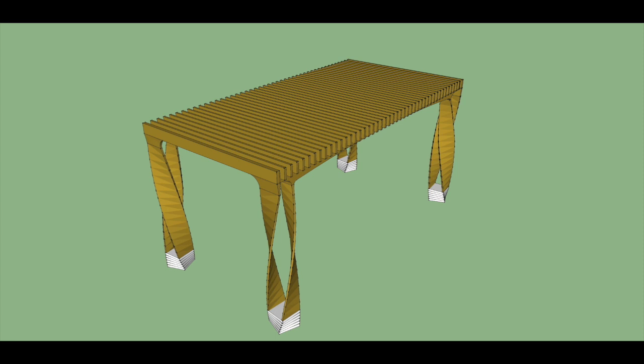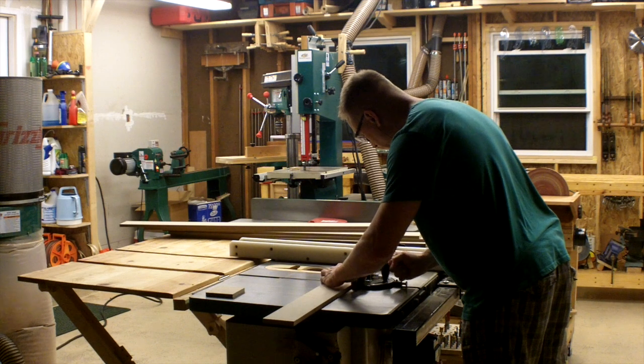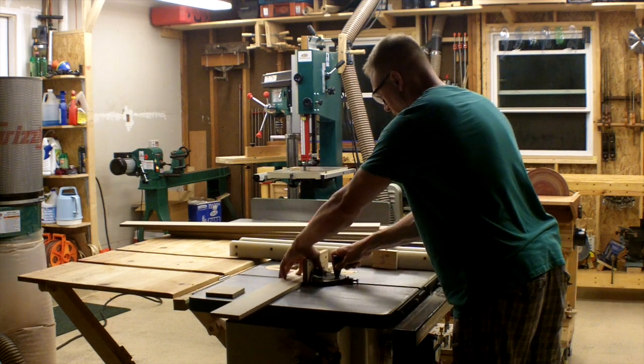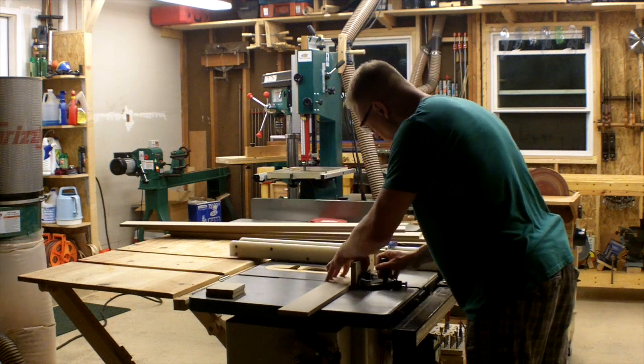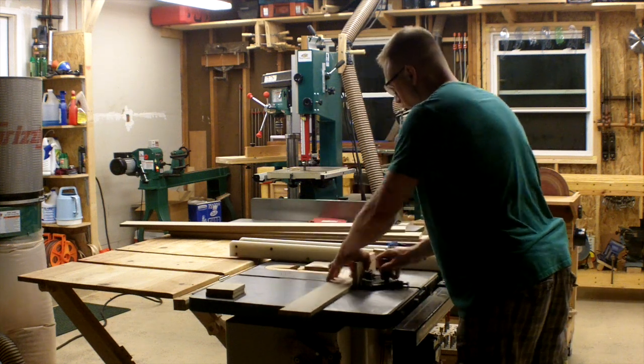What I'm going to cover in this video are the forms I'm going to use to build those twisty legs. And the first thing I need to do is cut some squares of MDF that will be stacked up to make the twisty form.